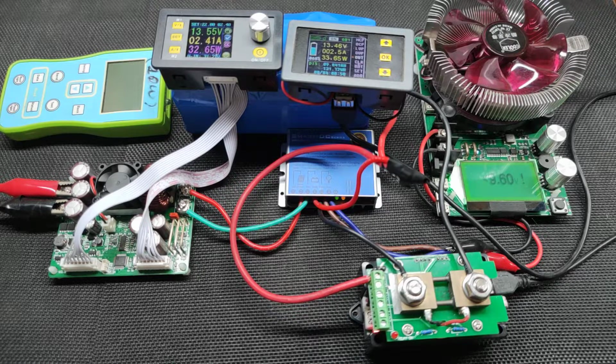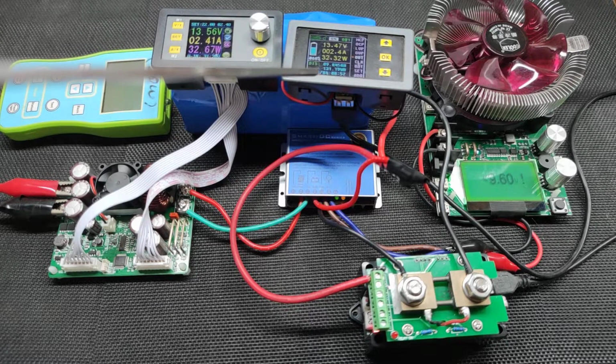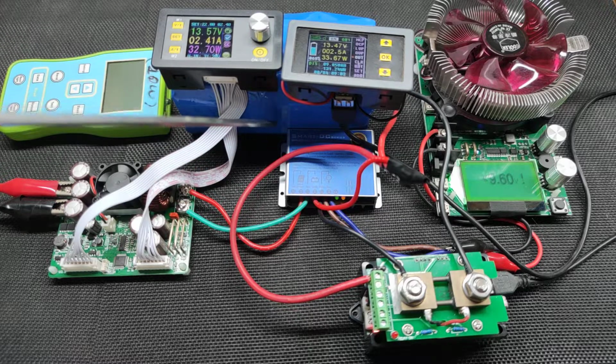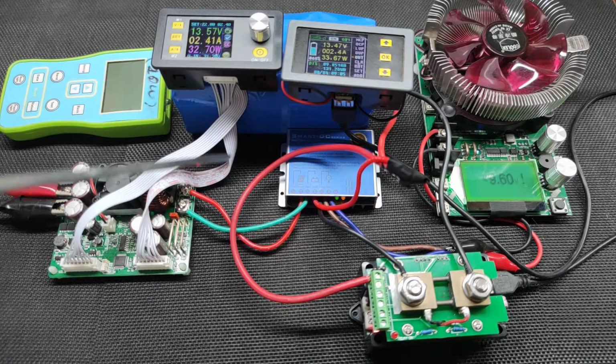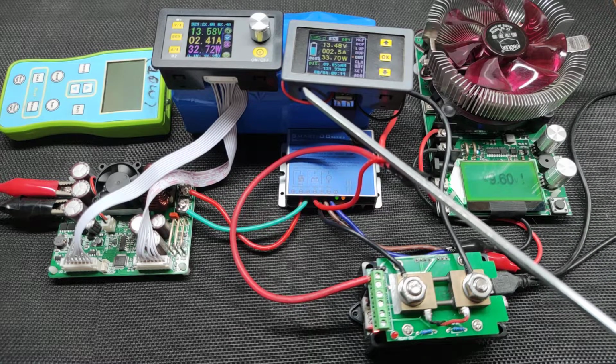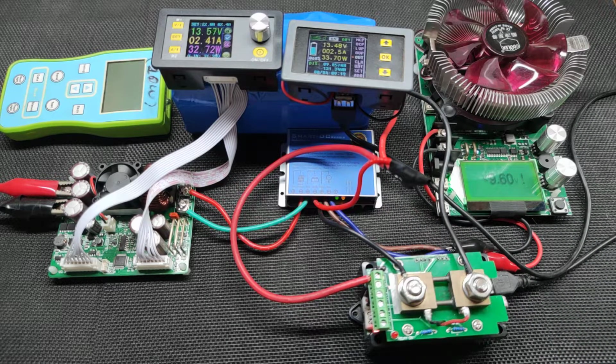The light is no longer there, and after almost 5 hours it will be fully charged, because this battery is around 10 ampere hours. It's almost 9.85 ampere hours so far, and the charging time is around 4 hours.